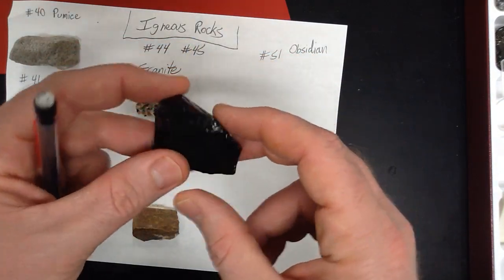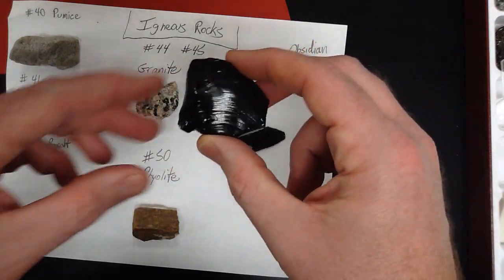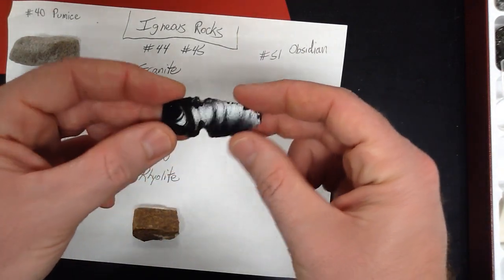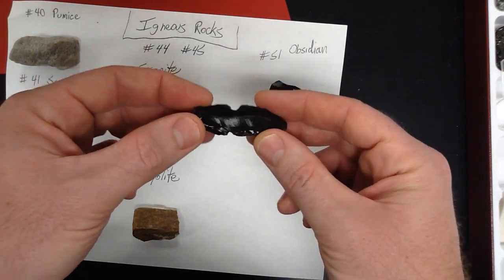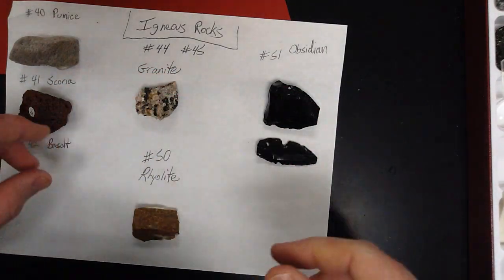So it just pretty much looks like a big chunk of glass. This is going to be obsidian. This is cooling very, very quickly as a volcanic rock. You can break that up and make arrowheads out of it. So a lot of arrowheads made by Native Americans in this part of the world were from obsidian.